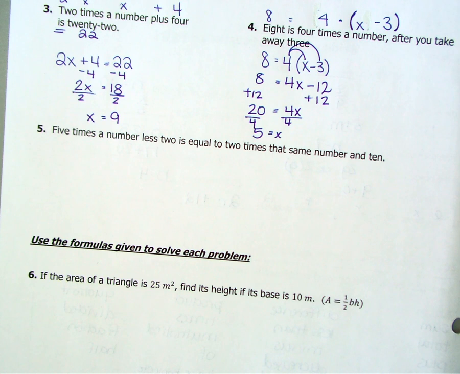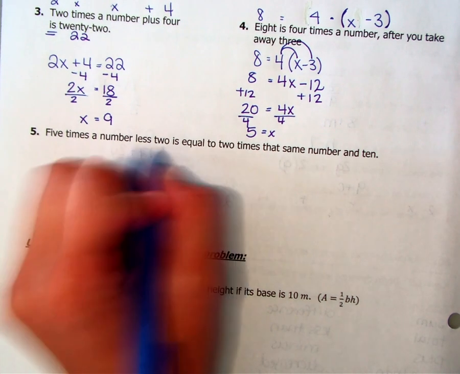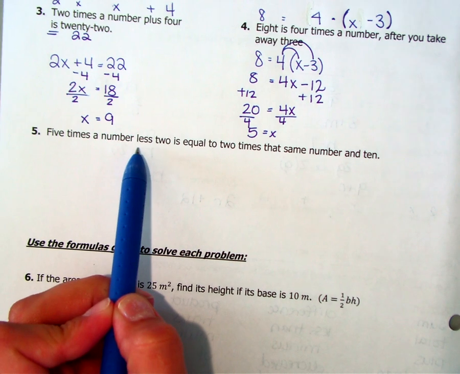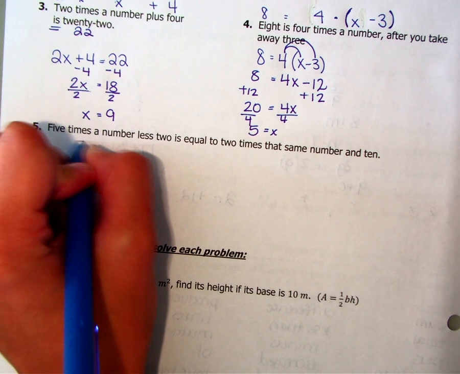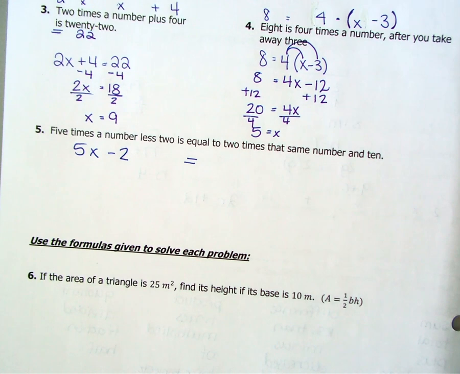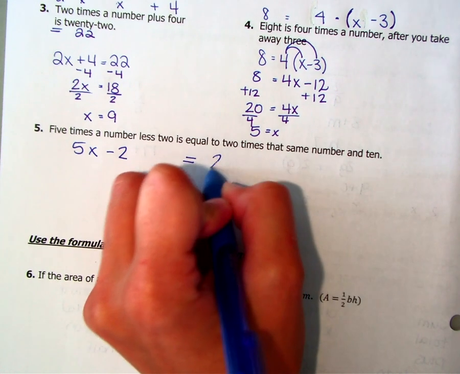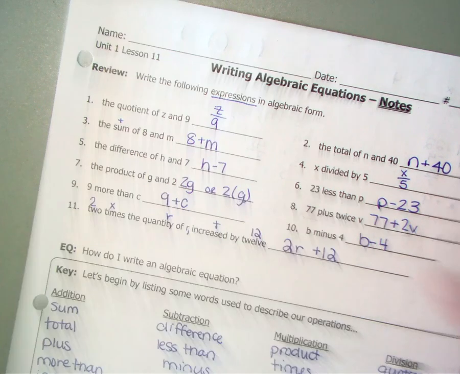Number 5 says 5 times a number less 2 is equal to 2 times that same number and 10. So they say that same number, so you use the same variable. You're going to say 5 times a number less 2, since it doesn't specify with a comma or "after you do this" or anything like that, we just write it straight as we read it. So 5 times a number less 2 is equal to 2x. Yep. Good.